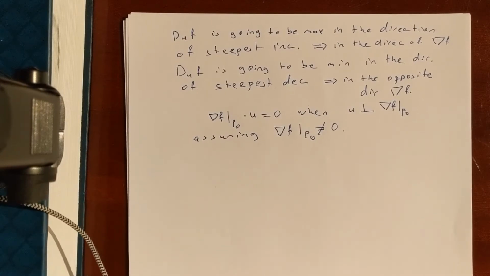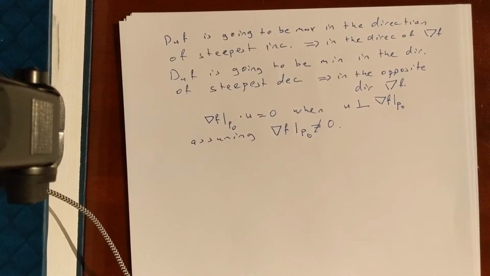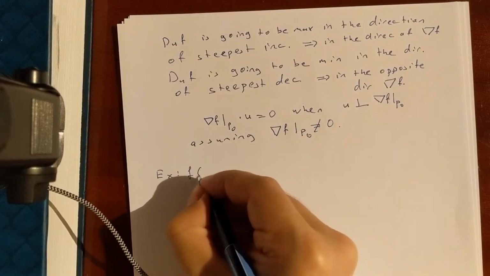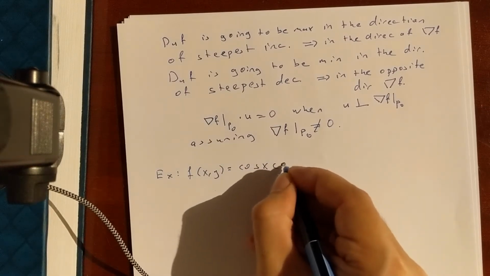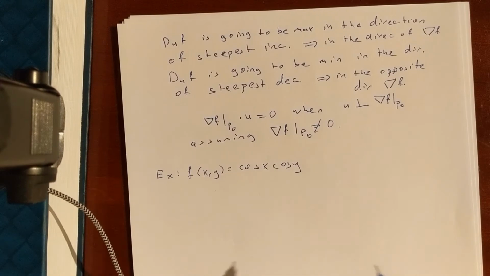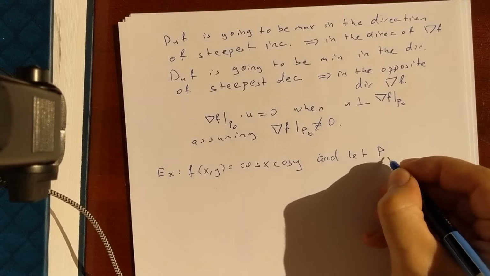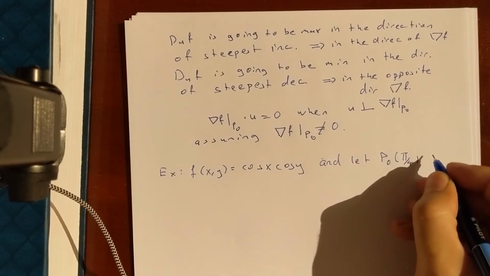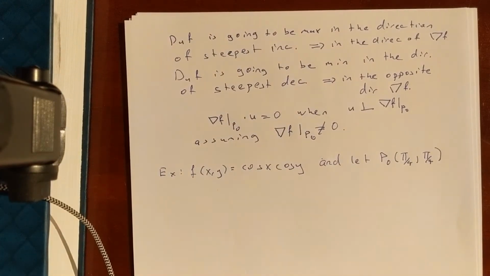So I'd like to do an example about this. It doesn't make much sense by itself. Let me give you a function as an example. Let's look at this function: f of x comma y is this funky guy, cosine x cosine y, and let p naught be pi over 4 and pi over 4. So basically we're talking about 45 degrees and 45 degrees.